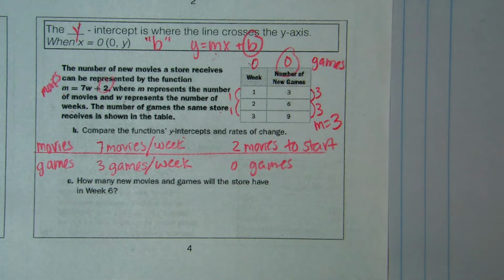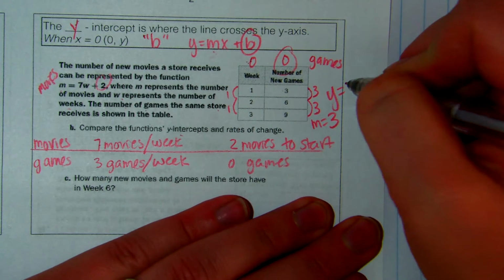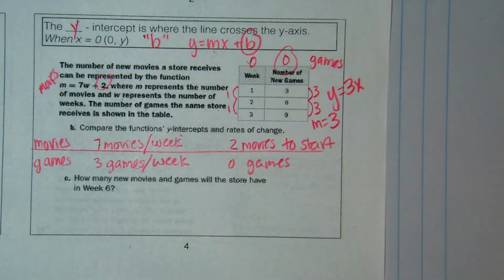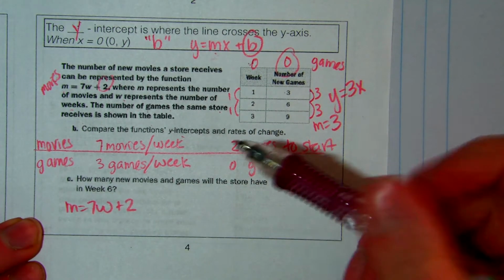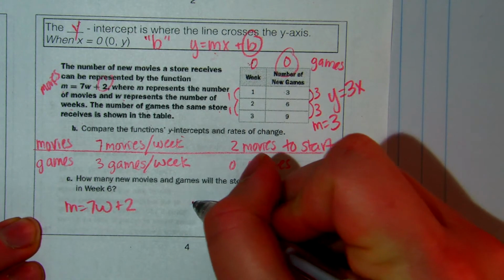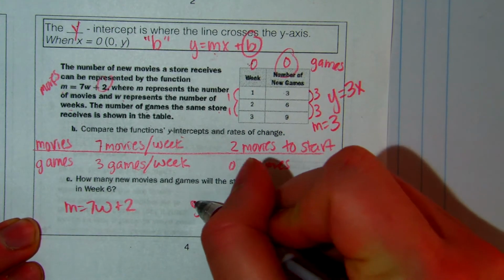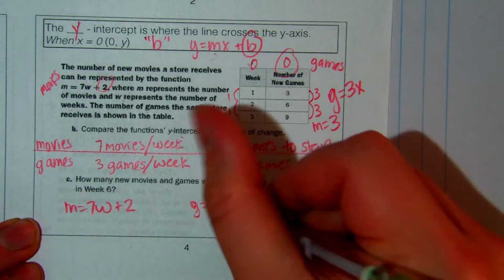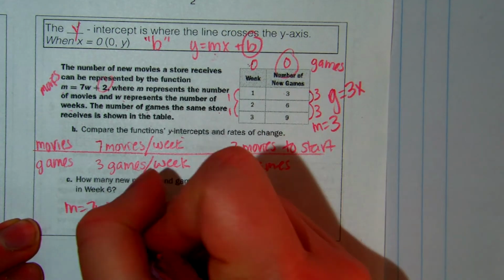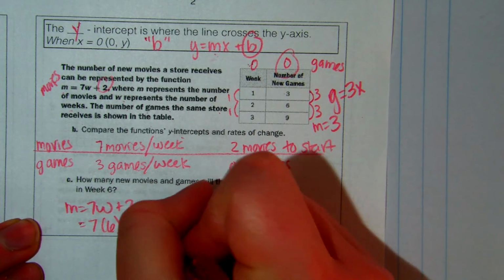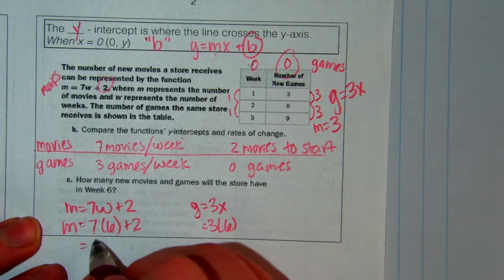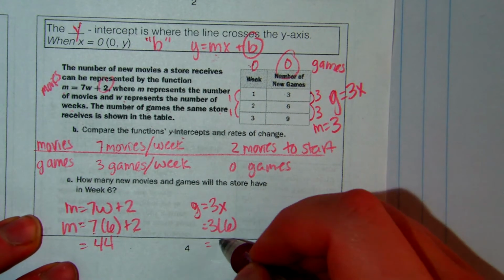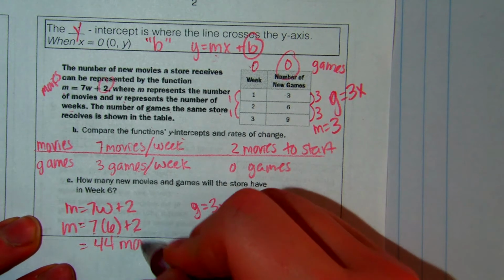How many new movies and games will the store have in week 6? If we had to write an equation for this, this would be y equals 3x. How many new movies? Movies is equal to 7w plus 2. And for games, we could use g equals 3x. So plug in 6 for both. Movies would be equal to 42 plus 2, 44. And 3 times 6 is 18. 44 movies, 18 games.